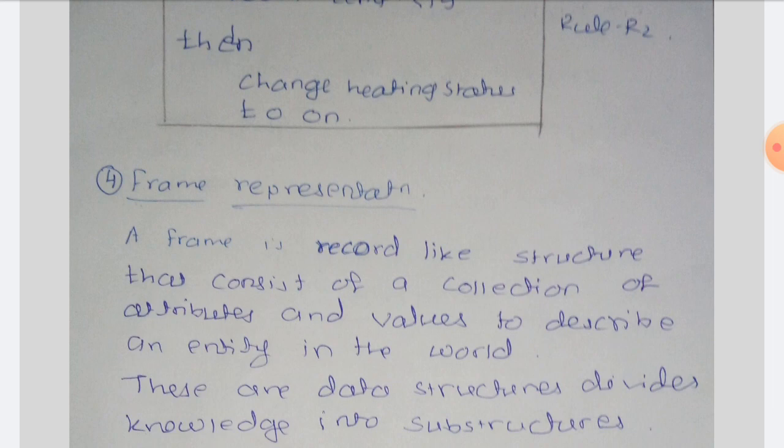It consists of a collection of slots and slot values of any type and size. Slots have names and values called facets. This frame representation is just like a semantic network, but in this a fixed format or data structure is defined in which we store our data.